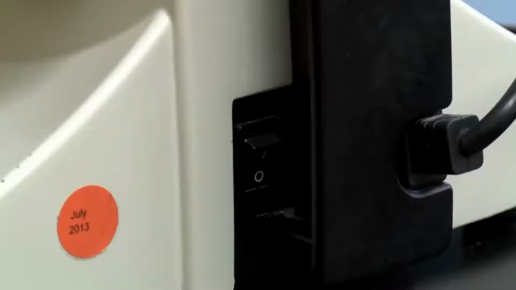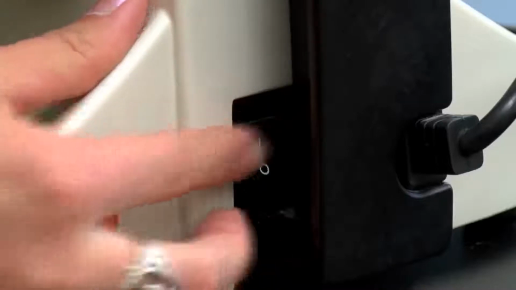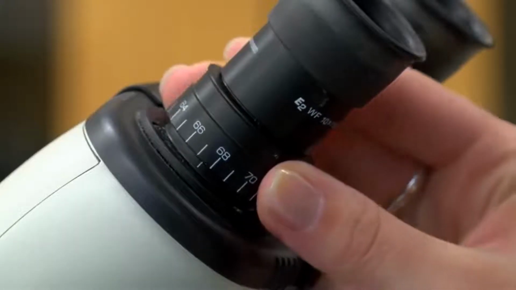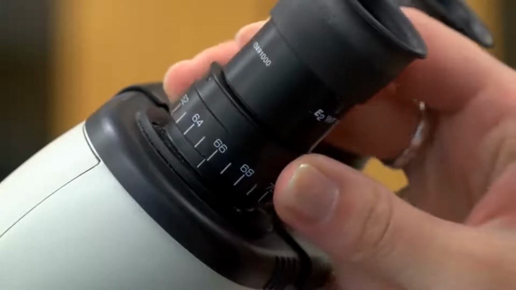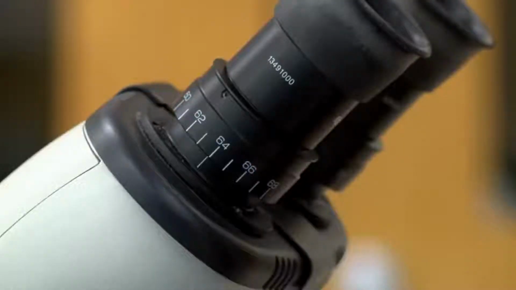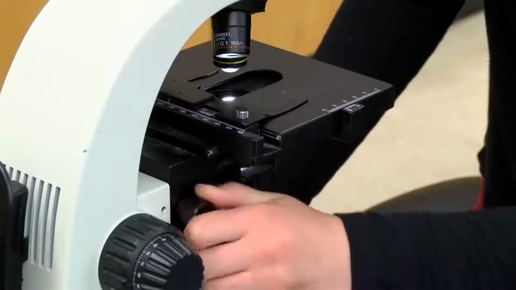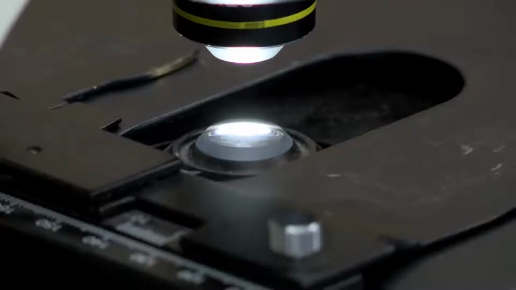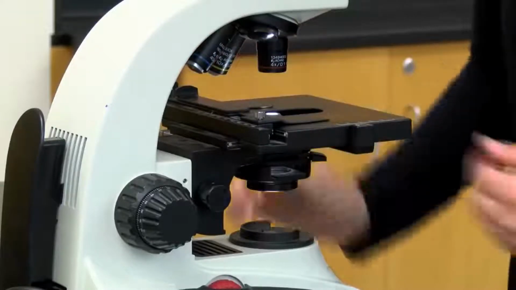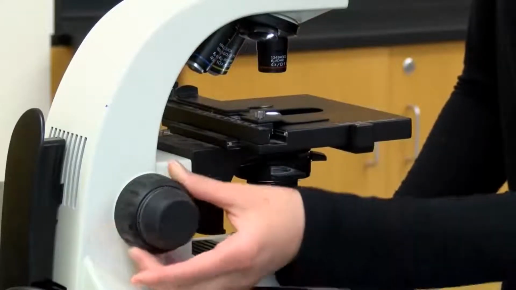The on-off switch is on the back of the scope and may be hard to find if the power cord is still wrapped around the holders. Check the ocular lenses and turn them until the number 64 lines up with the white line below the rotating part of the lens. Check that the condenser lens is just below the stage. Put the objective lens on low power and move the stage to its highest position.